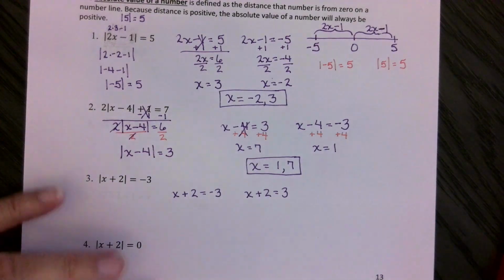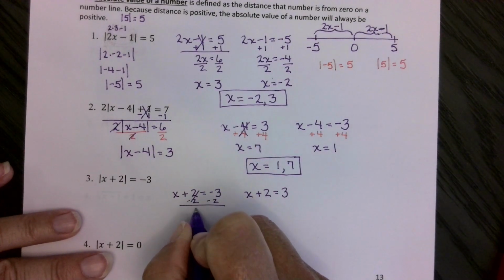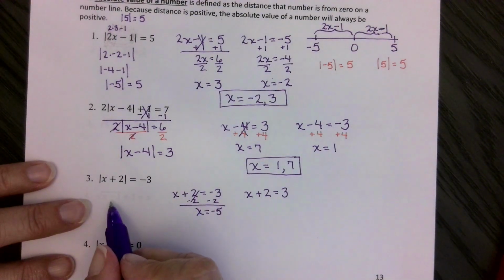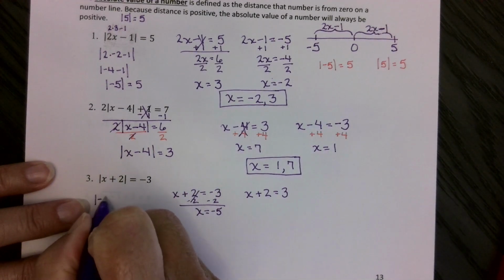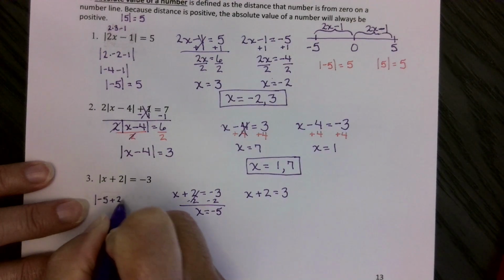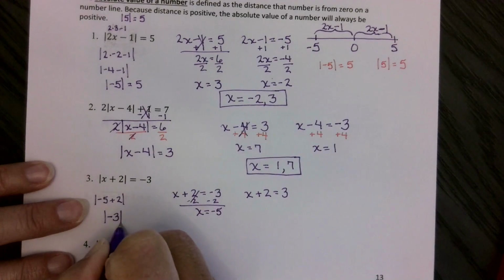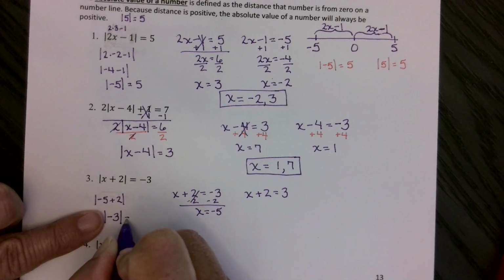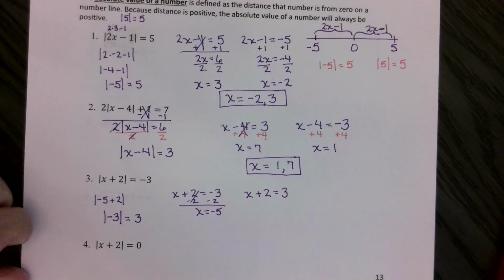But let's just say you did this work and you subtracted 2. And you get x equals negative 5. Well, when you go to plug this in, you would get the absolute value of negative 5 plus 2, which gives you the absolute value of negative 3. But the absolute value of negative 3 is always going to be positive 3. You can't end up with a negative 3.